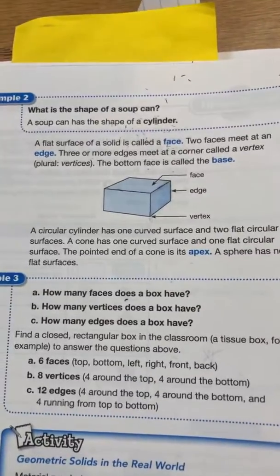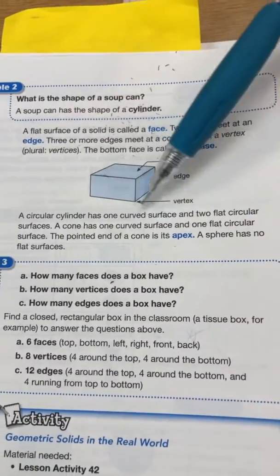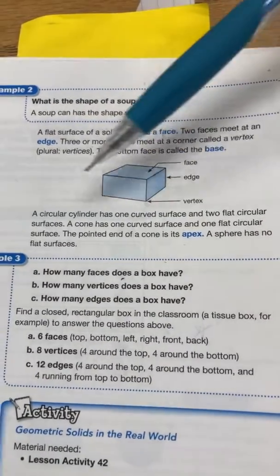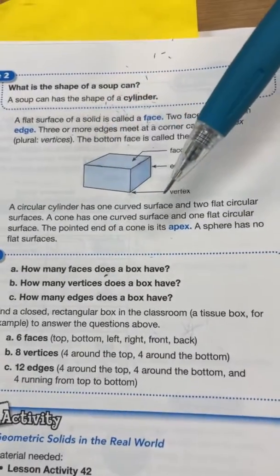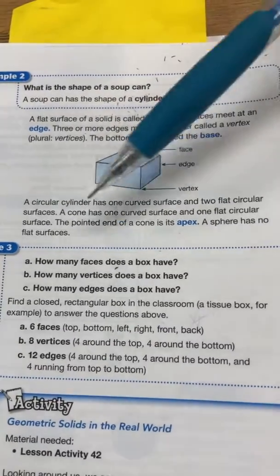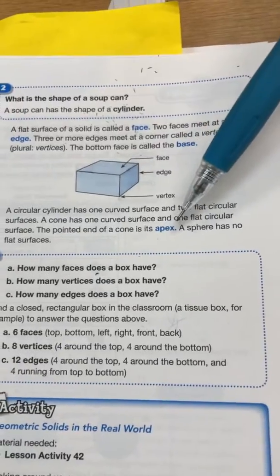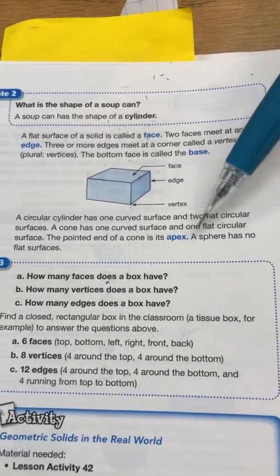Now a circular cylinder has one curved surface and two flat circular surfaces. A cone has one curved surface and one flat circular surface. The pointed end is called its apex.